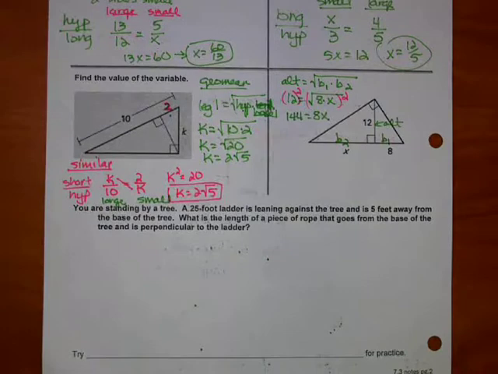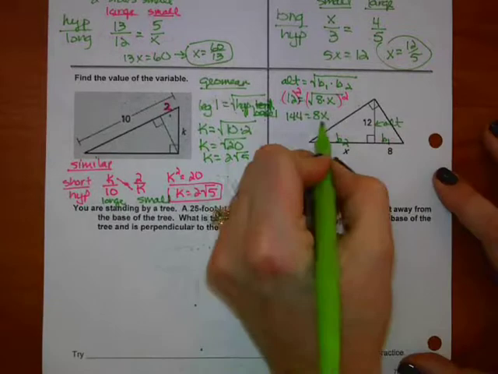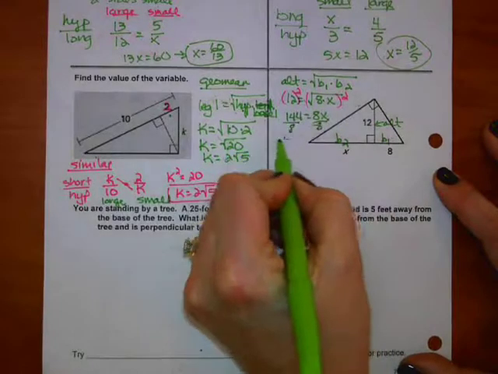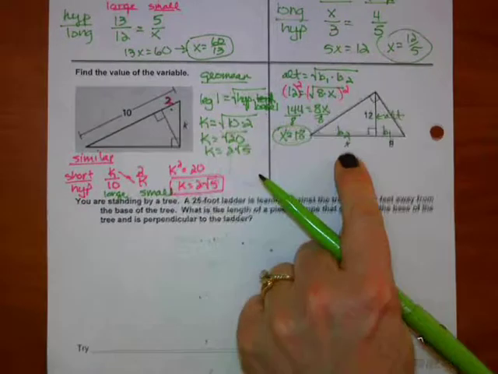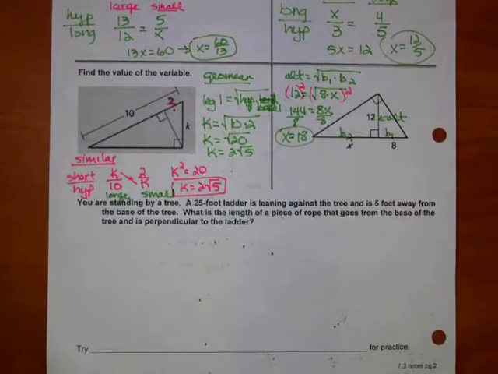Do what? Divide by 8. X equals 18. We have found our B2 using geometric mean. Could we set up a proportion here? Yes, we can. So I'm going to do it with you because I want you to see that you can do it either way.